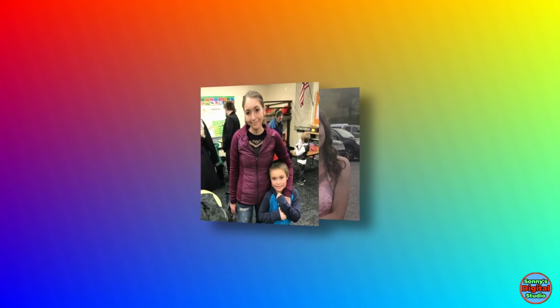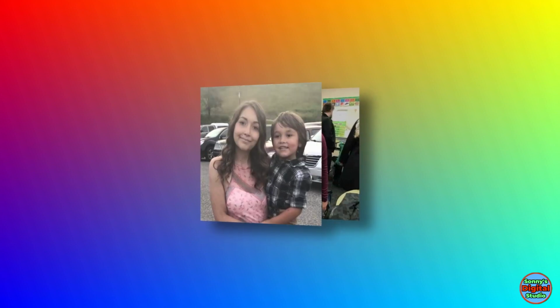Today we're going to do this rotating picture effect that I made here. We'll start on the edit page. Both pictures have to be the exact same size.